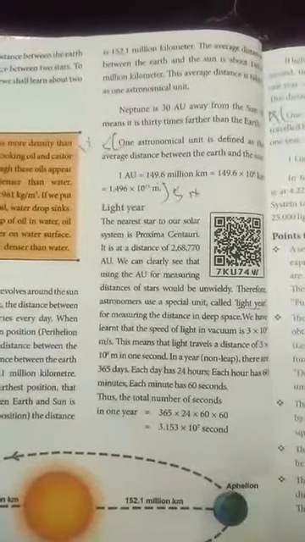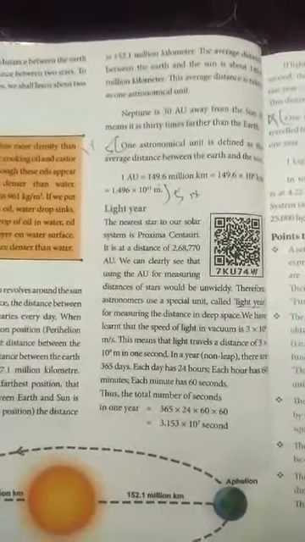It means the average distance between the sun and the earth, given in meters, kilometers and million kilometers, is one astronomical unit. If we compare Neptune and all the other planets, we get different values, not the same value. The earth and the sun have an average value of 1 AU, and other planets have different values. So what is a light year?